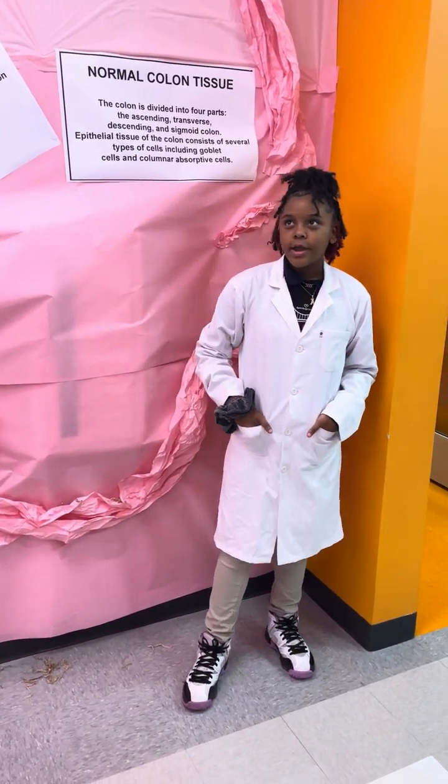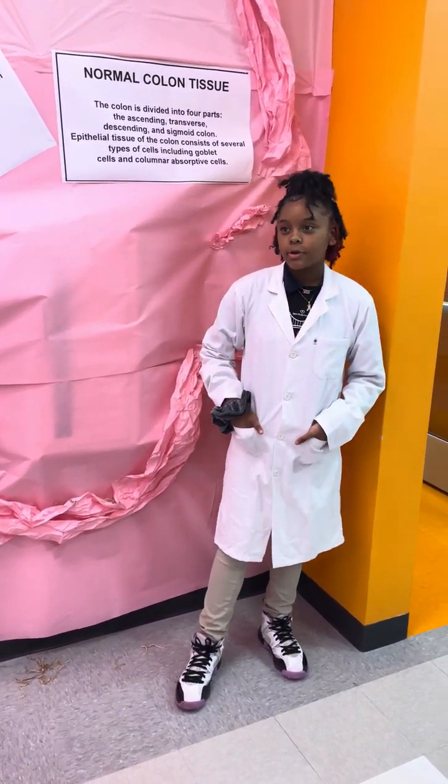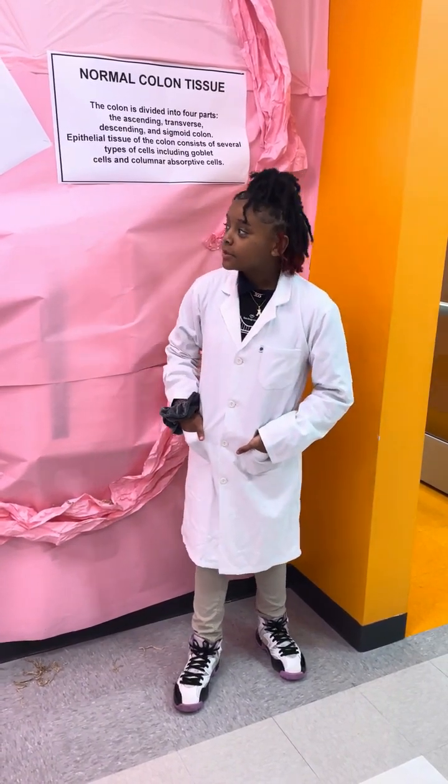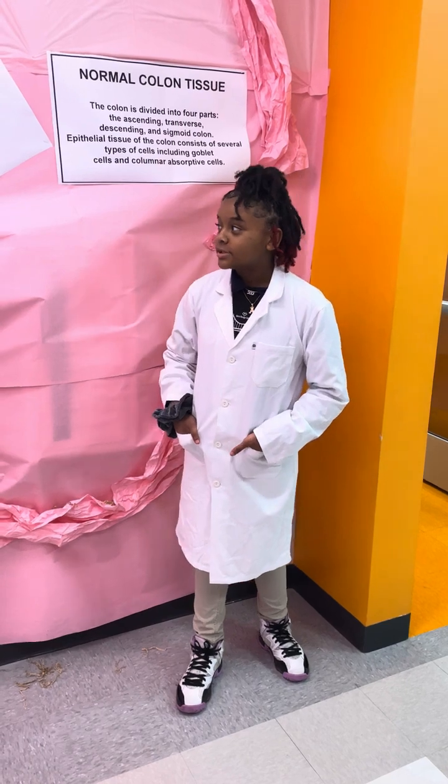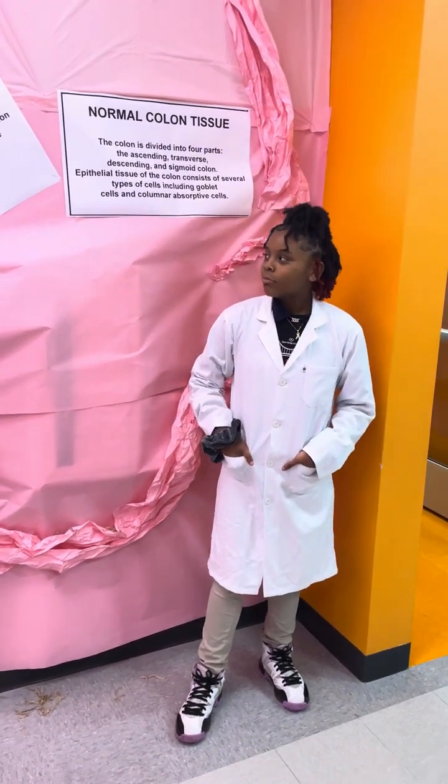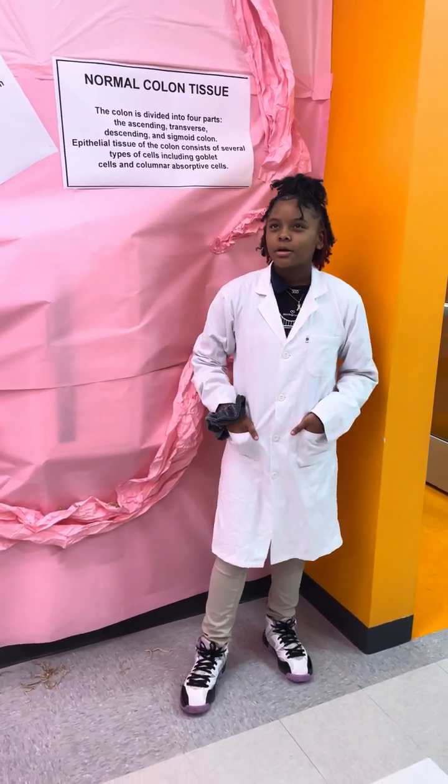Colonoscopies are very important to have because colorectal cancer has been one of the main causes of death in the United States, because people weren't getting their colonoscopies.